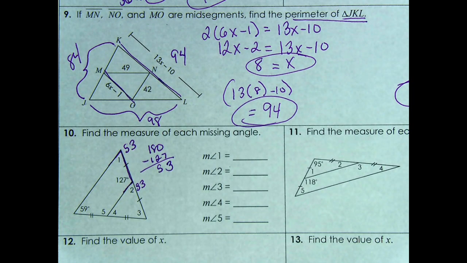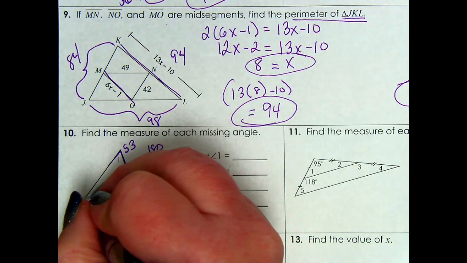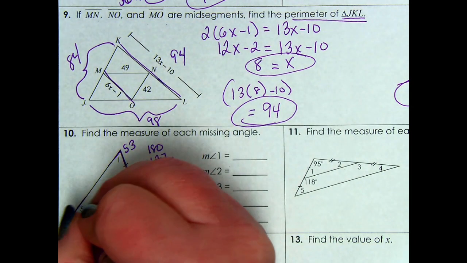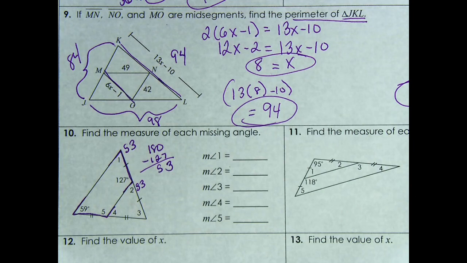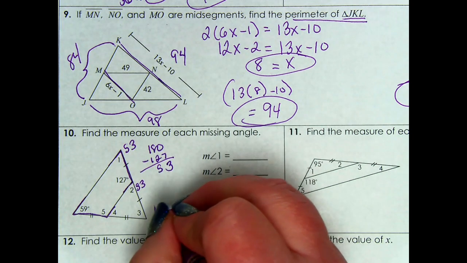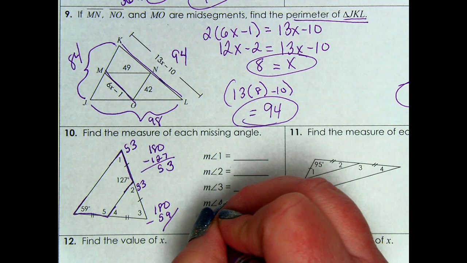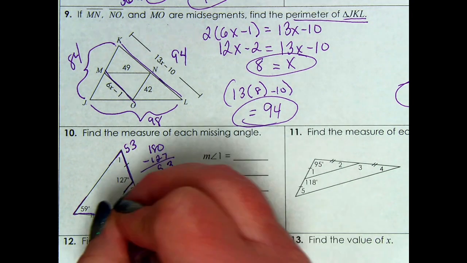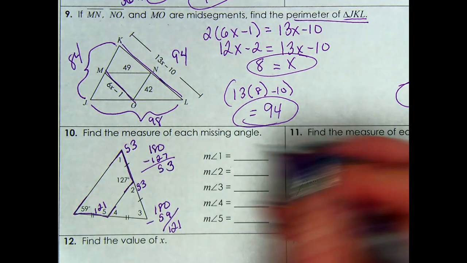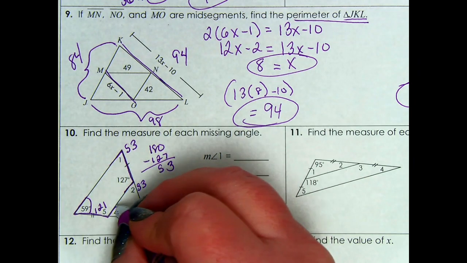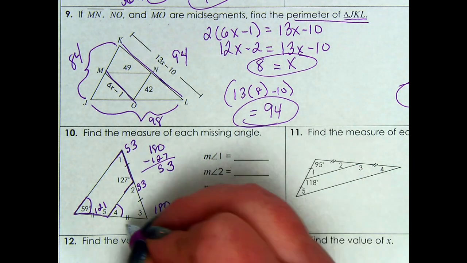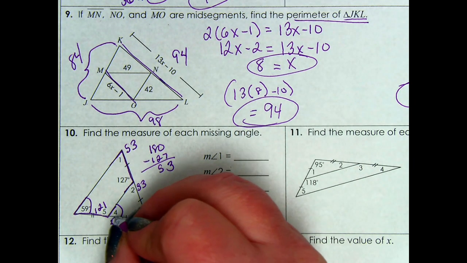I know that angle 59 and angle 5 make a linear pair. Excuse me, they are supplementary because they are same side interior. So 180 minus 59 gives me 121. I know that 59 and 4 are corresponding angles, so that means angle 4 is 59.